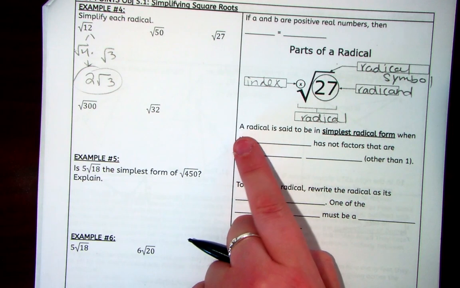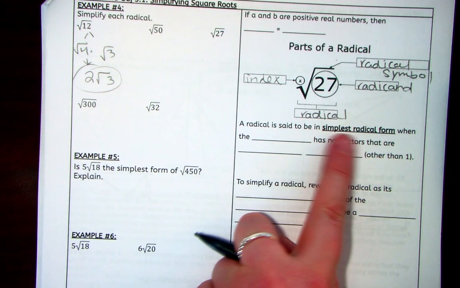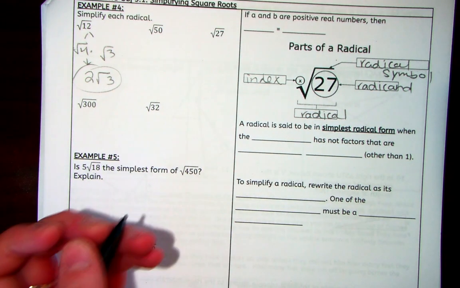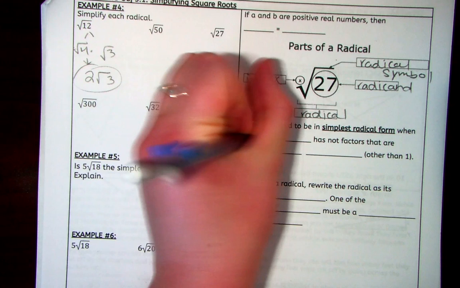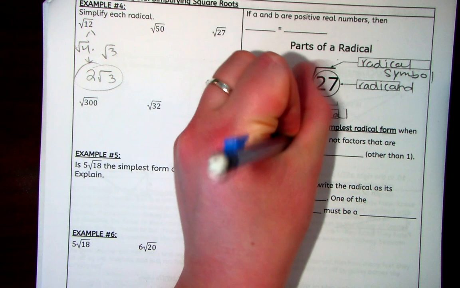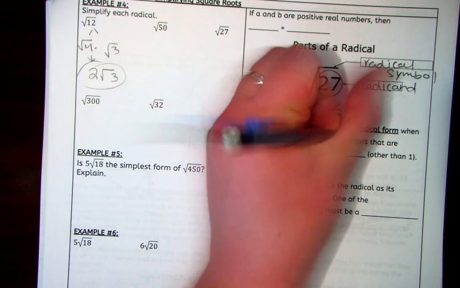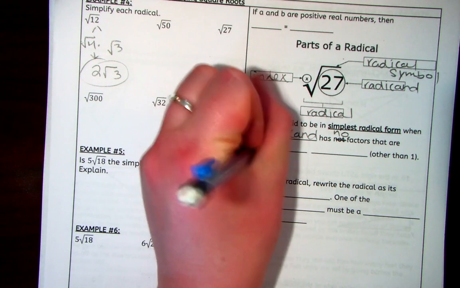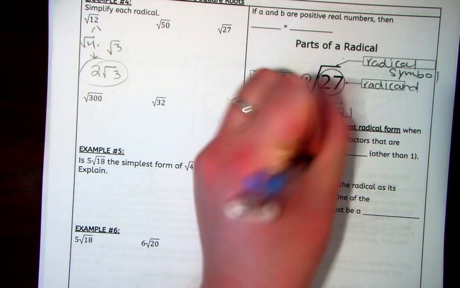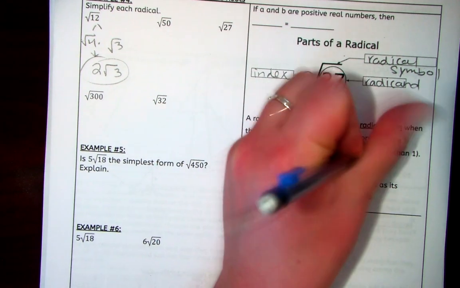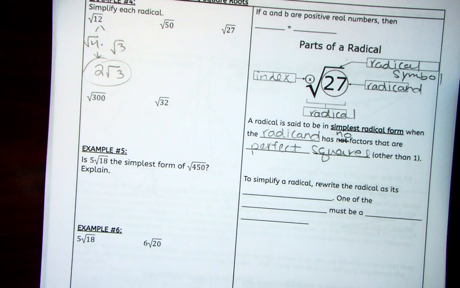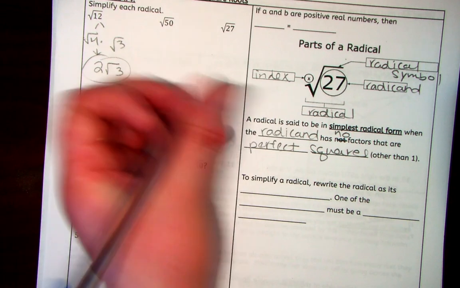So what we're learning here is a radical is said to be in simplest form when the radicand has no factors that are perfect squares, other than 1, right? So when I say perfect squares, I mean, again, those integers squared.